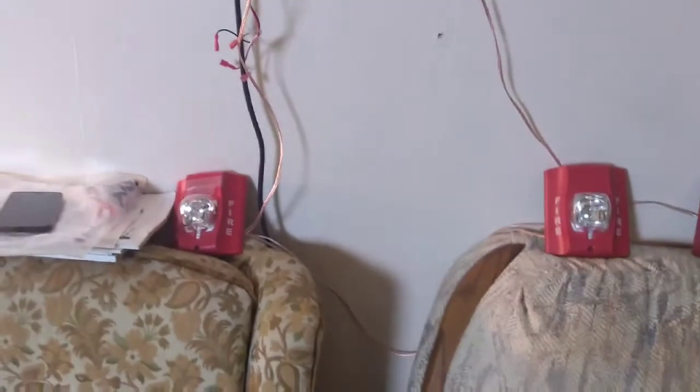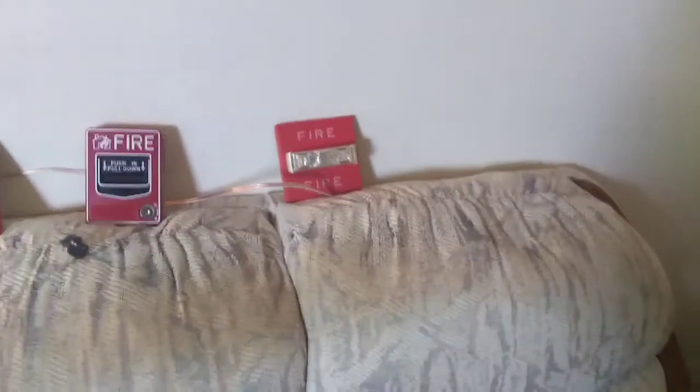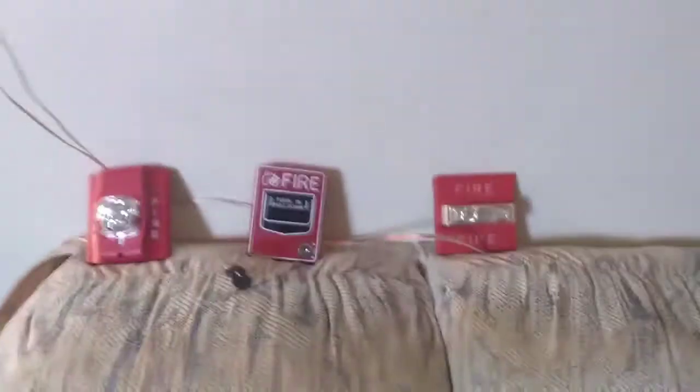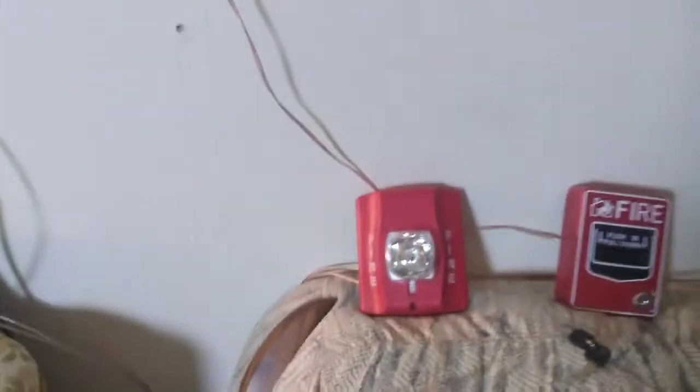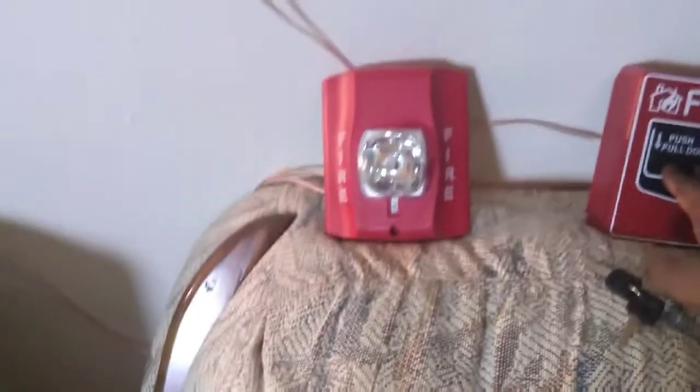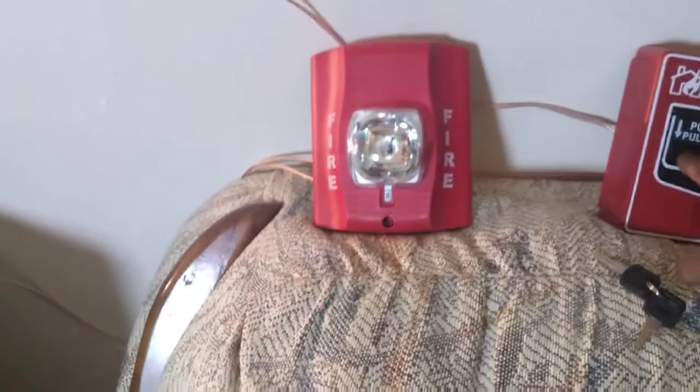Both the SR in the middle, the P2R on the far left, and the RSS on the far right are set to 15 candela, but the RSS is set to fixed 15 candela. And like I said, these strobes will definitely sync together. Here we go. 3, 2, 1, go.